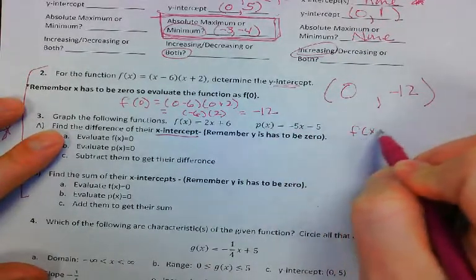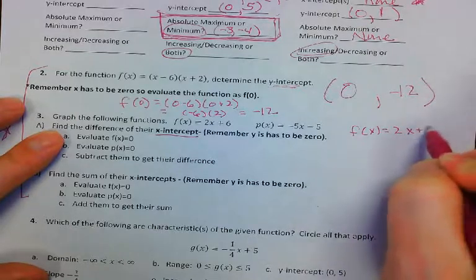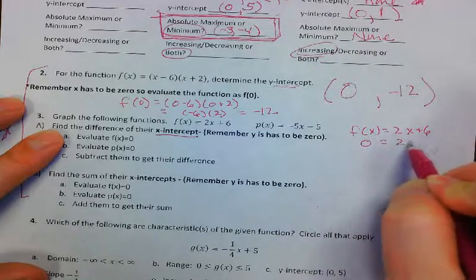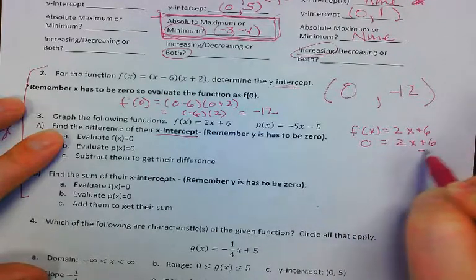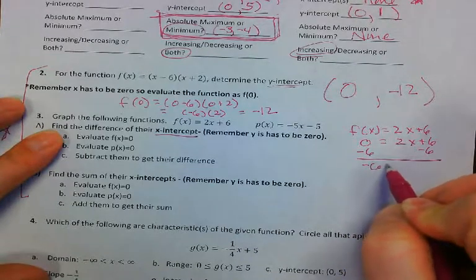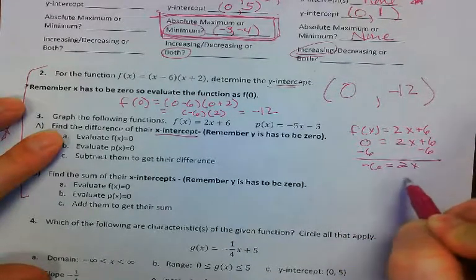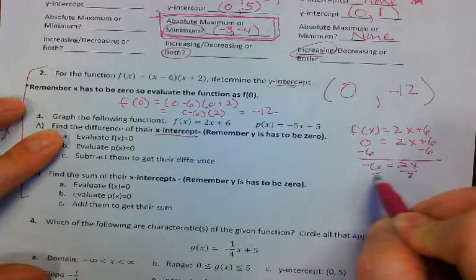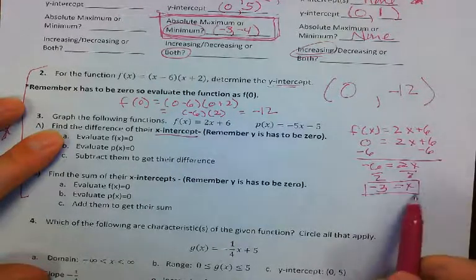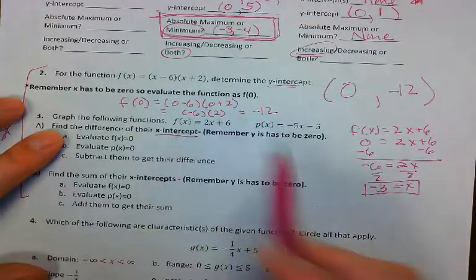So for f of x equals 2x plus 6, we can evaluate this one and say 0 equals 2x plus 6. Subtract the 6, subtract the 6. Now we're going to get negative 6 equals 2x, or we're going to divide by 2, and we're going to get x equals negative 3, okay? So that's my first x-intercept, okay?